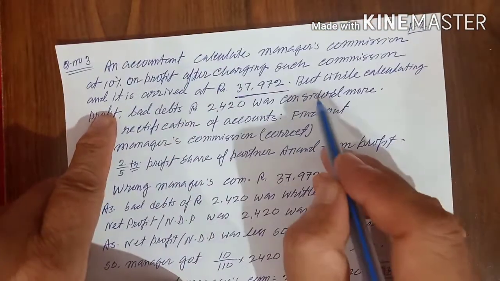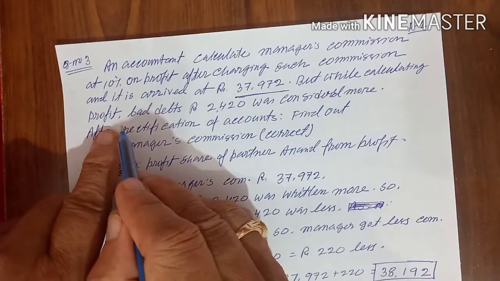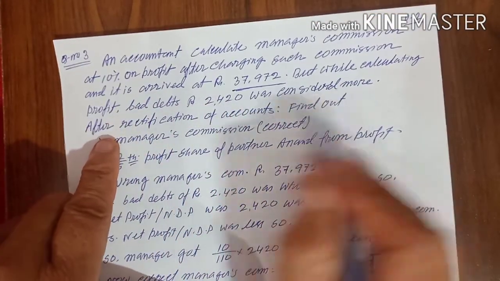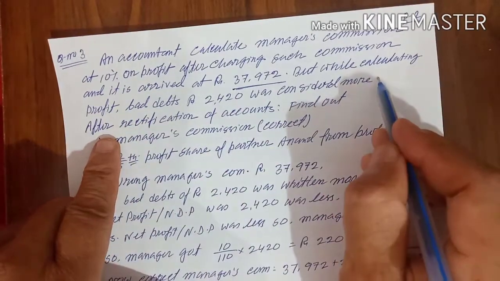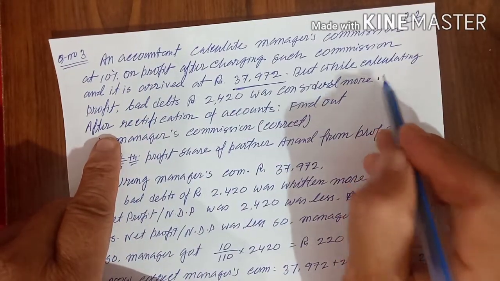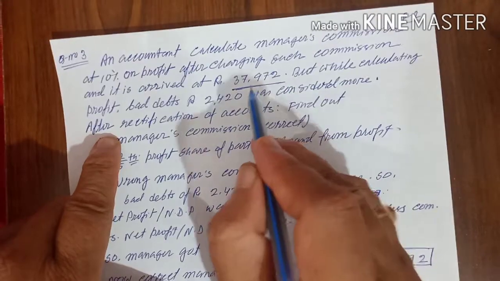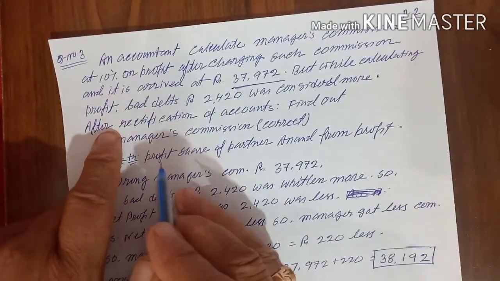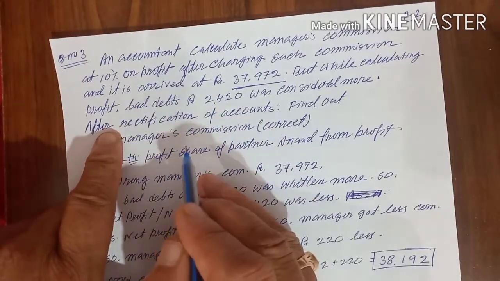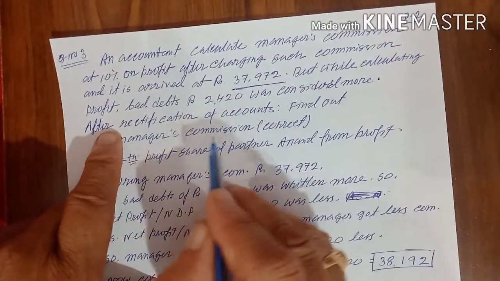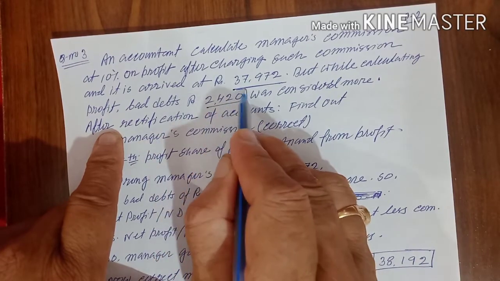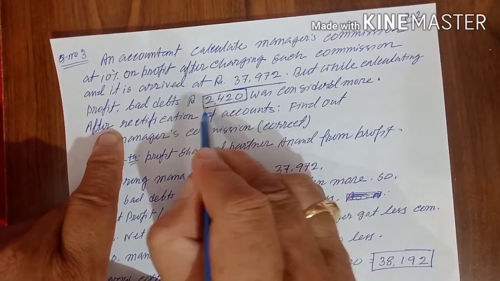37,972. But what happened? While calculating profit, bad debt of rupees 2,420 was considered more. That is the mistake you have done. While calculating this net profit, at that time you wrote bad debt on the wrong side. You wrote it on the profit and loss account debit side, but how much should you write? You wrote 2,420 more. That is the thing. These things you have to understand.